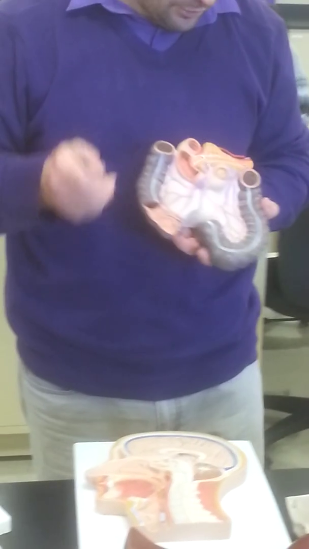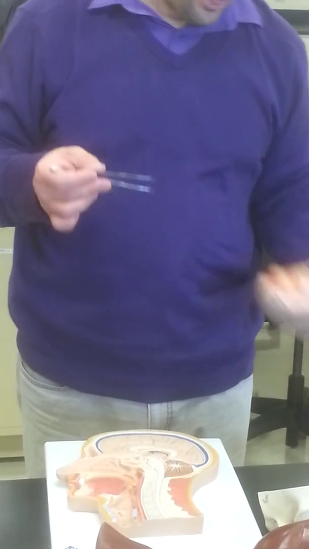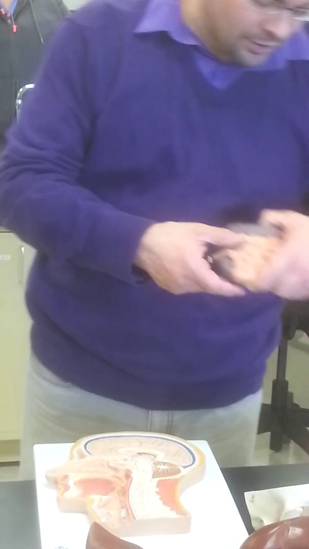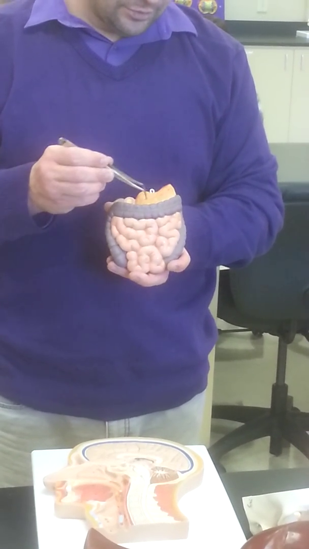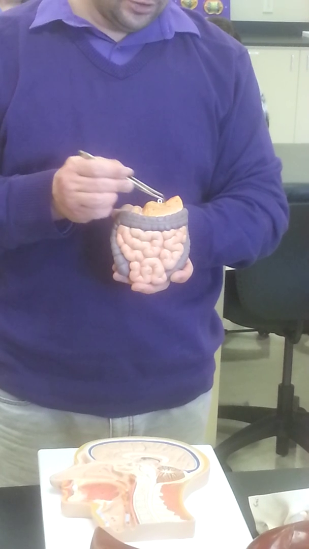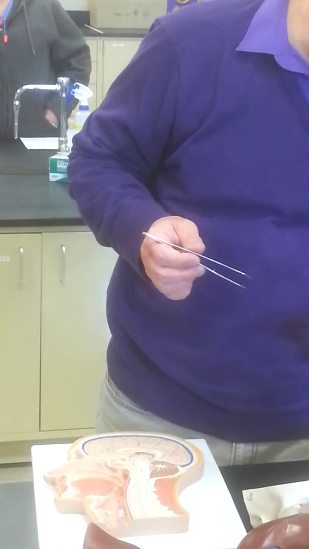Now pancreas, again, we have pancreas here. Okay, and again, here's the same kind of model for a smaller one. Smaller model, same kind of place. Again, here the pancreas as well, right here. And you just have to identify pancreas, nothing else.